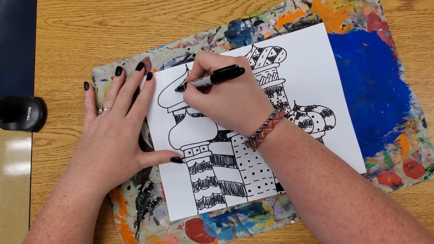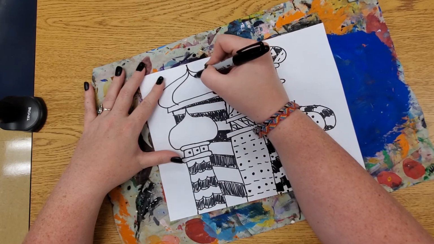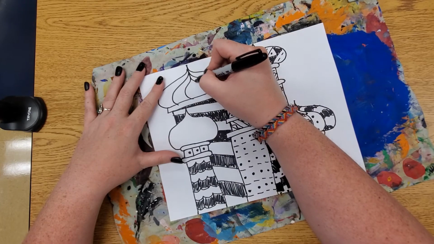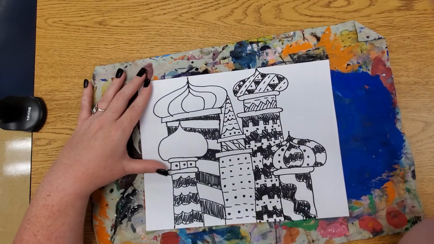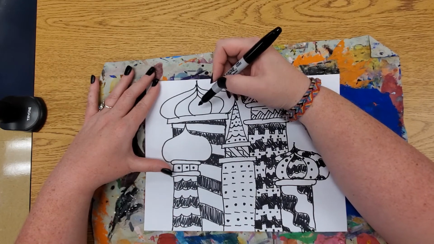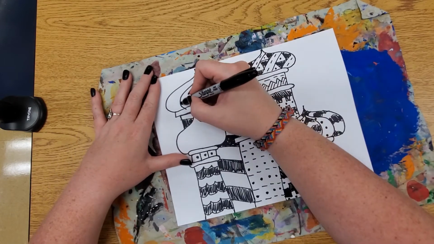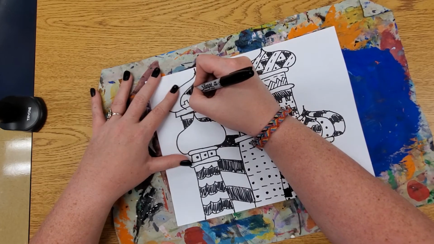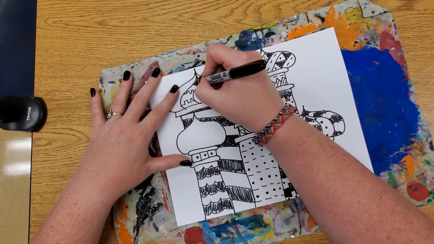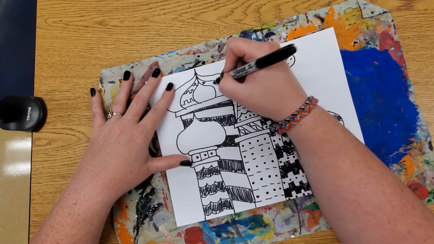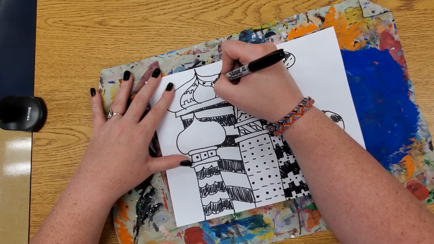So I just follow the same lines that I've already drawn. And they don't need to be perfect. Just kind of oniony. And then I like to do, let's do a castle line in this one. It's kind of small, but it works.